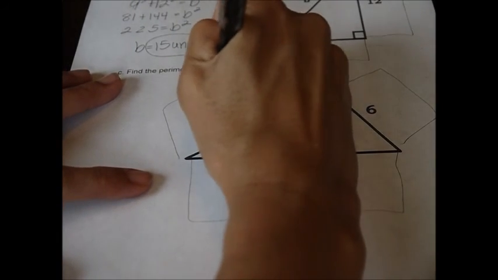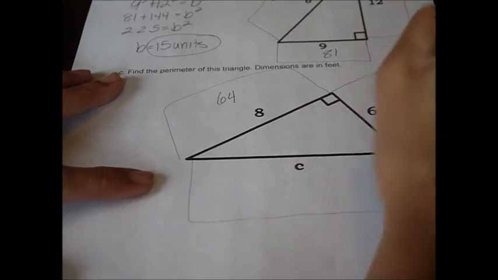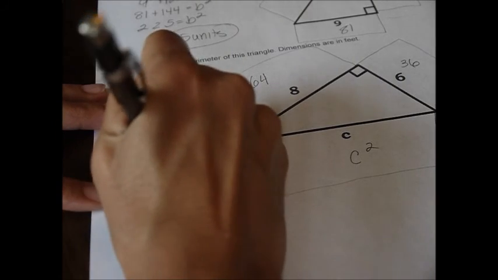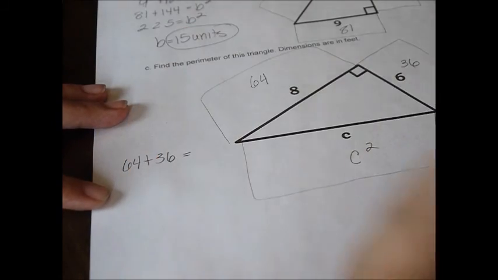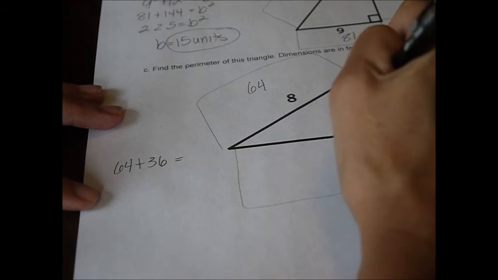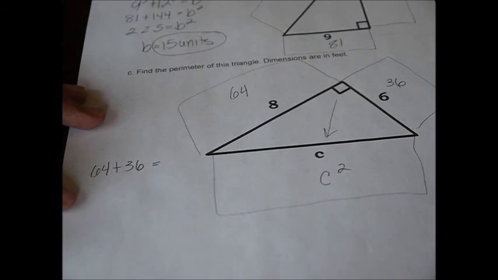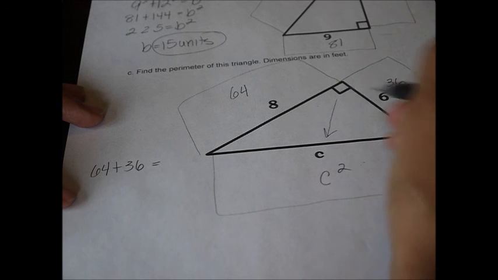Okay, so this is 64, this is 36, and this is C squared. So we could do 64 plus 36 equals my hypotenuse. Now the hypotenuse was laying down on the bottom, but I noticed that because it's opposite my right angle. So my legs were 8 and 6. And one thing you're always going to know too is your hypotenuse is always longer than your legs.